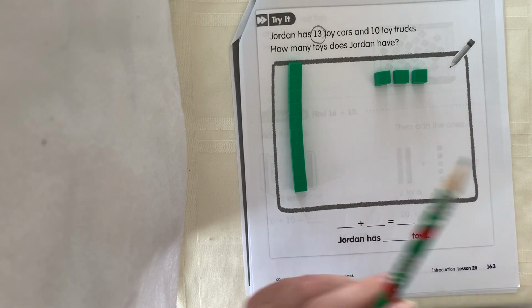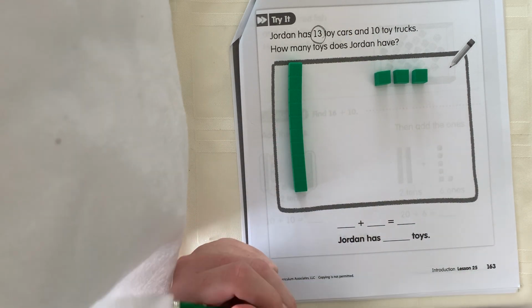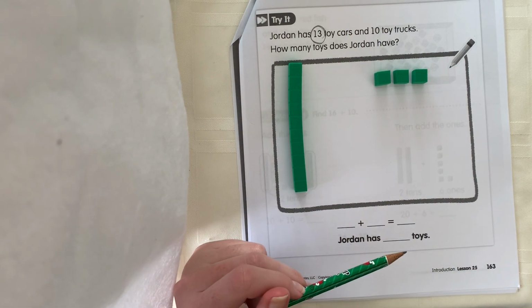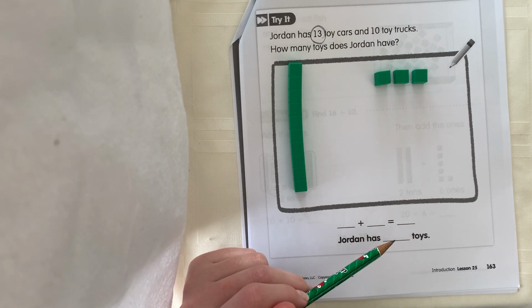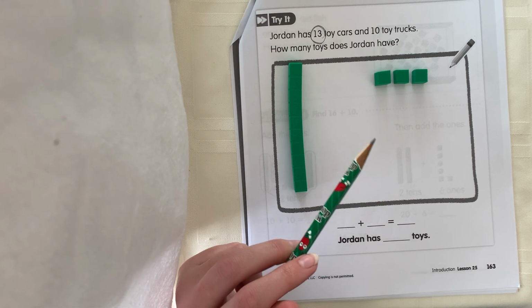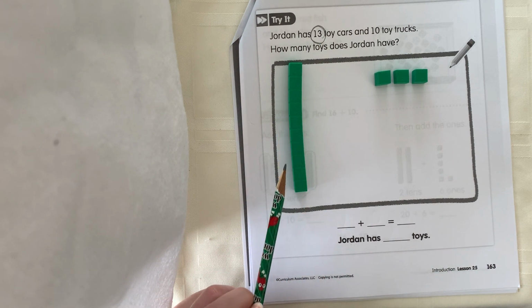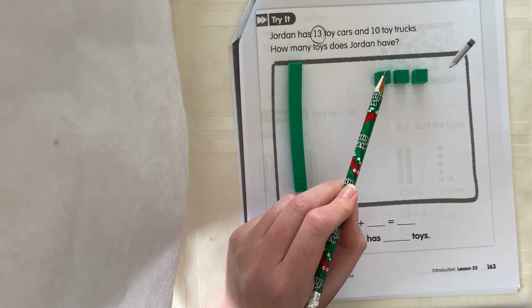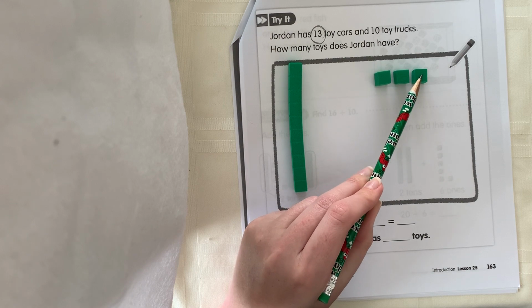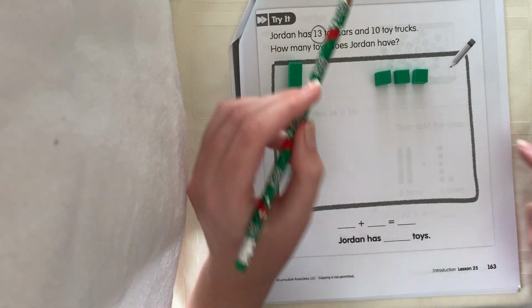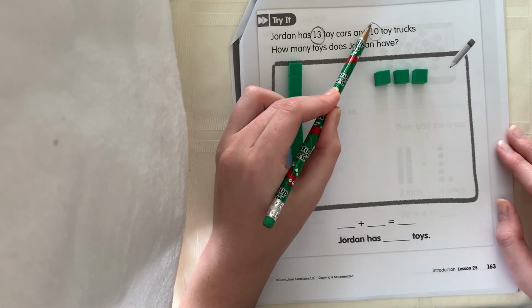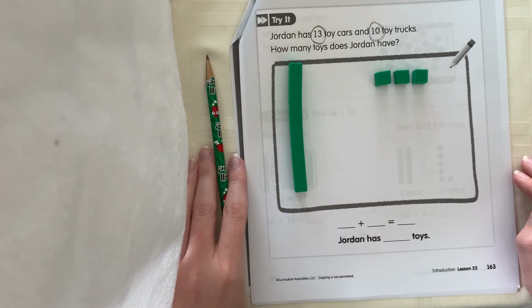Before I move on to represent the second number, what I can do is count again to make sure I have the correct number before moving on. I need 13. I know that this tens block represents 10, 11, 12, 13. Yep, I'm good. Now the second number is 10.